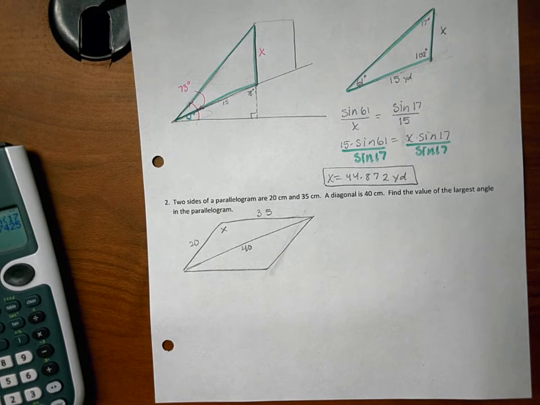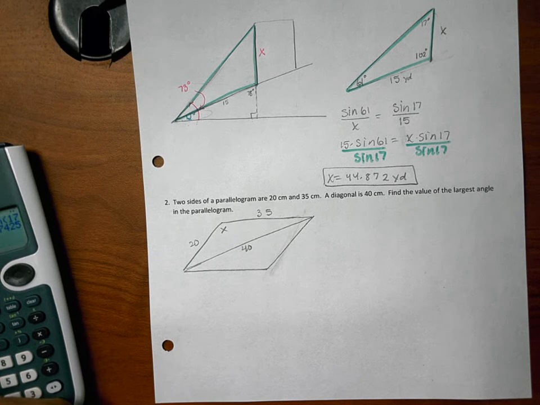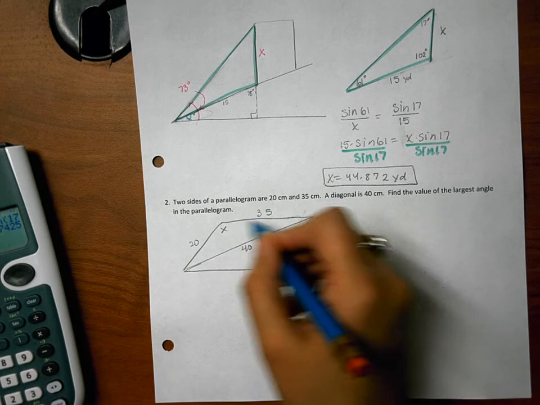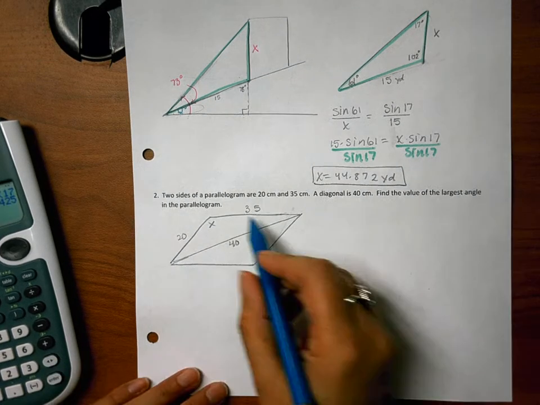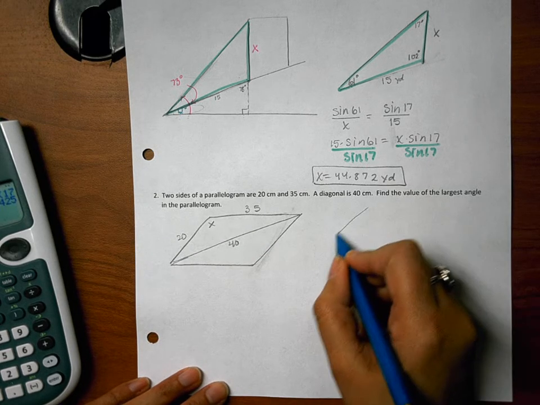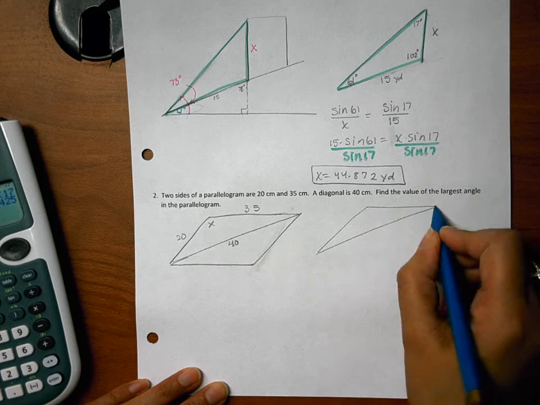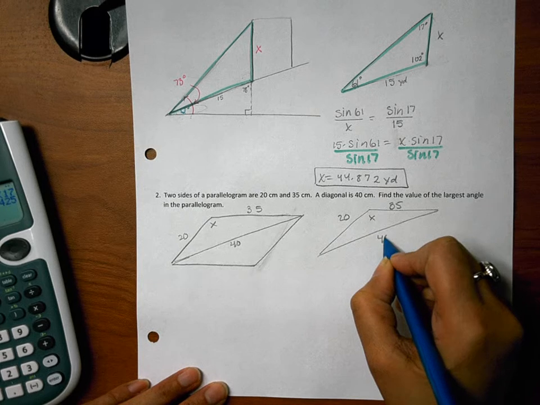Okay, find the value of the largest angle. First thing I'm going to do is call this angle right there x. Technically x is the only angle I have to mathematically find using law of sines or law of cosines. After I find x, I know the sum of the interior angles of any quadrilateral is 360, and I can go from there. Okay, so let's work with this picture right here.